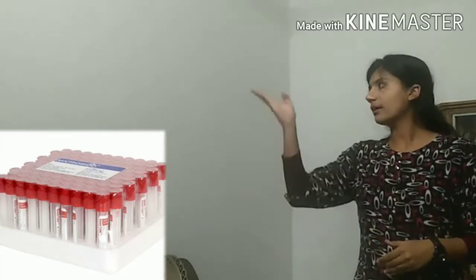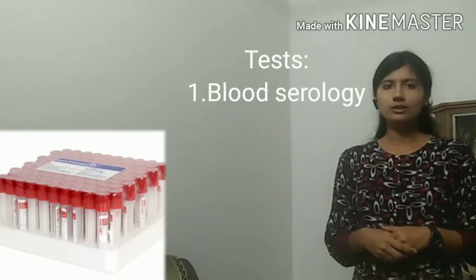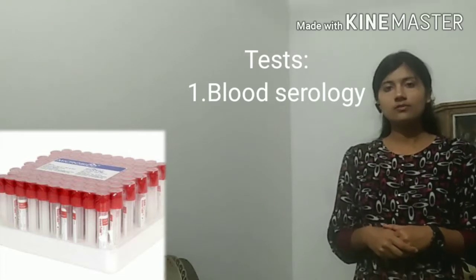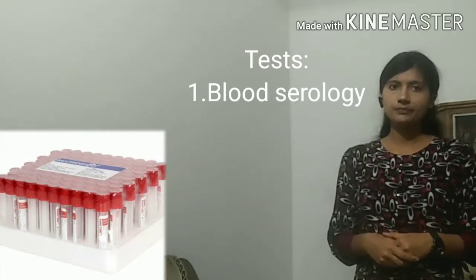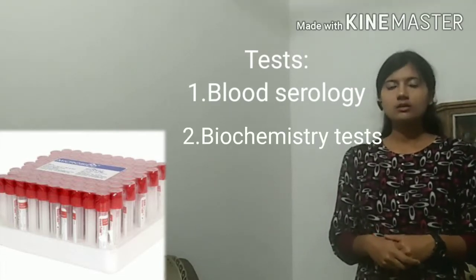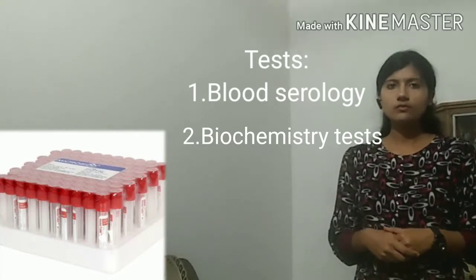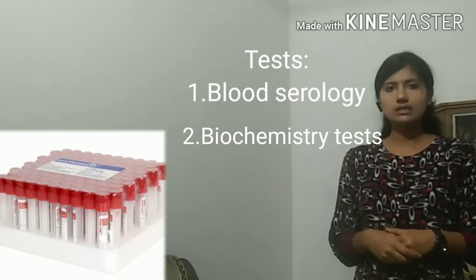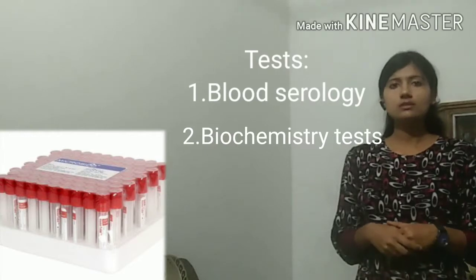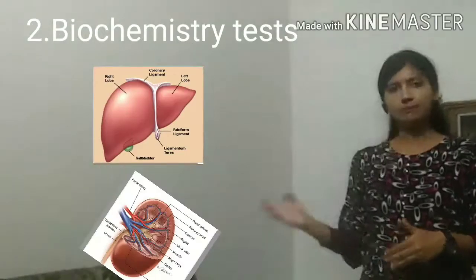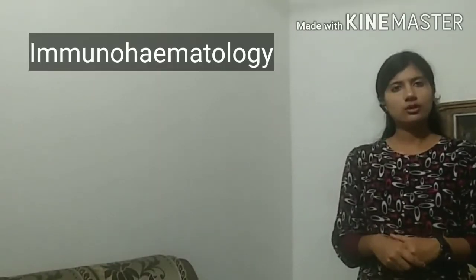It doesn't contain any anticoagulant in it. Sometimes this vial contains silica particles which act as a clot activator that will speed up clotting of blood. Uses of red vial. For example, blood serology, which includes tests that look for antibodies in the blood. Second, biochemistry tests. These are a series of blood tests used to evaluate the functional capacity of critical organ systems such as liver and kidney.